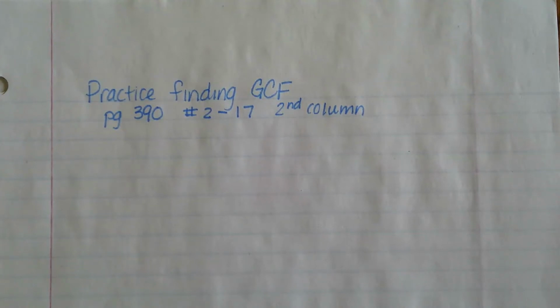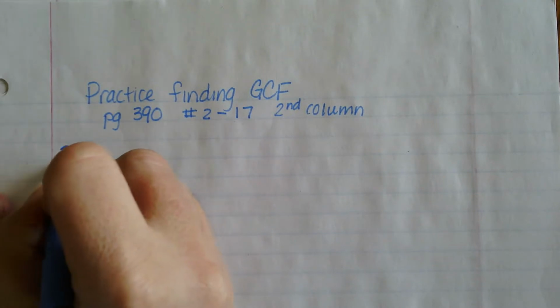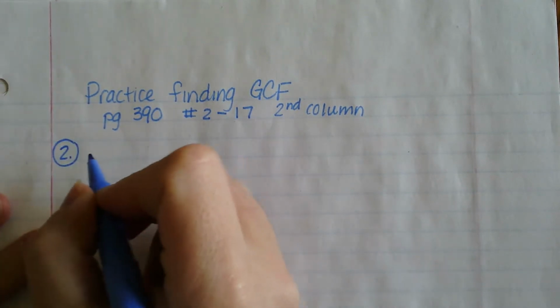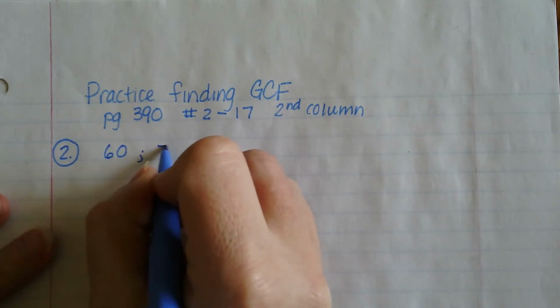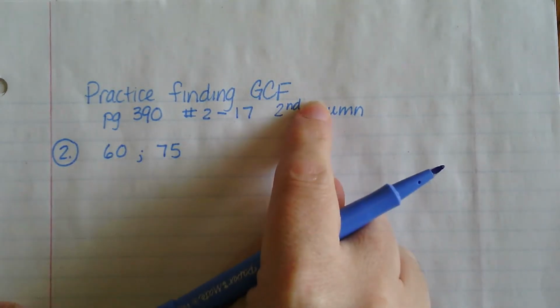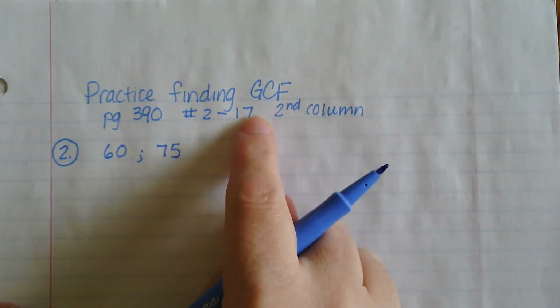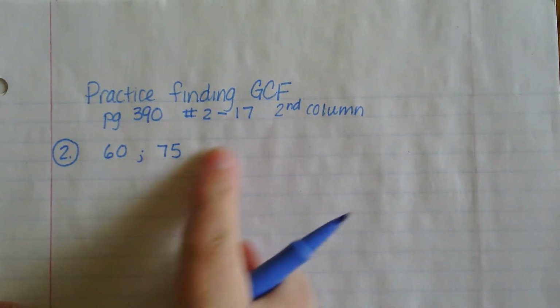So the first step of finding the GCF is to look at the numbers that they give you, or look at the problem that they give you, and find the biggest number that goes into both terms. Now, the ones that I'm doing are in the book on page 390, and I'm working off of the second column down. So I'm going to start at number 2, then go to number 5, then go to number 8, all the way down to 17 so that you can see a flow for how to do this.